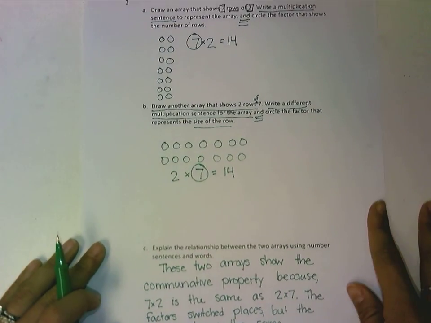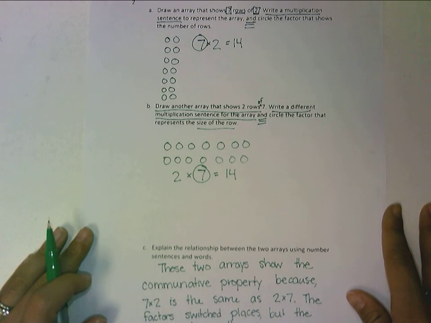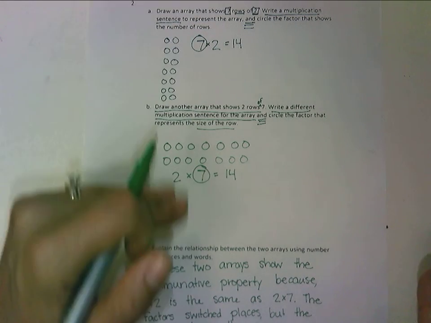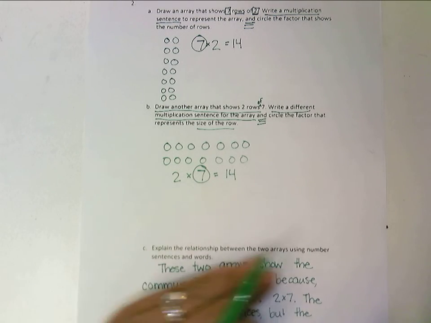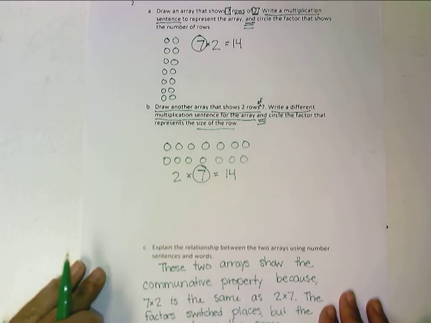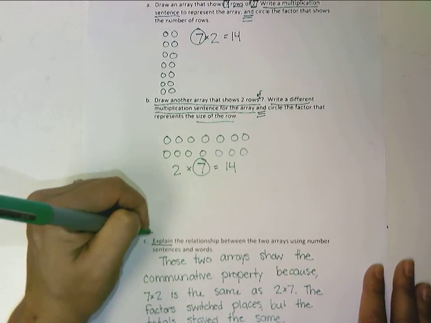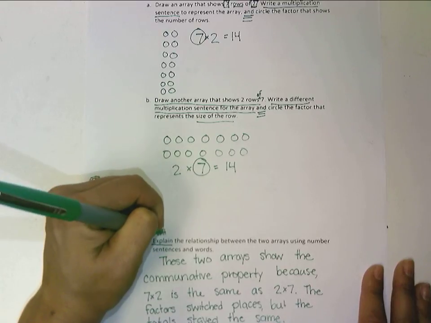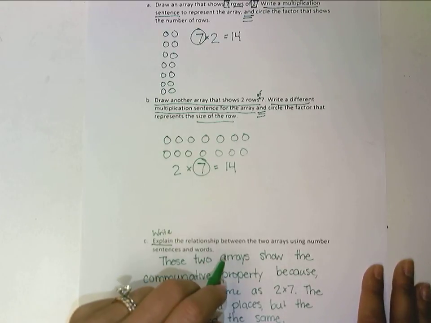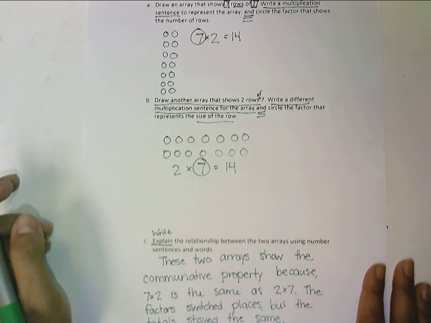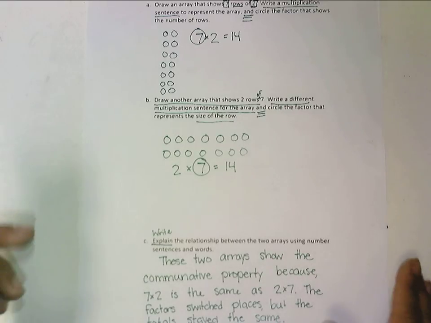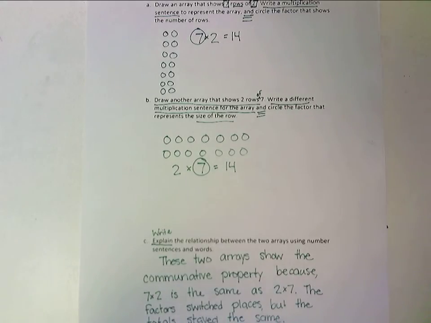Tomorrow, Friday, when you take your test, you are going to have a problem that looks like this, and you will have to use sentences, numbers, and words to explain or write how the two arrays have a relationship. So you will be expected to write in complete sentences on your test on Friday.